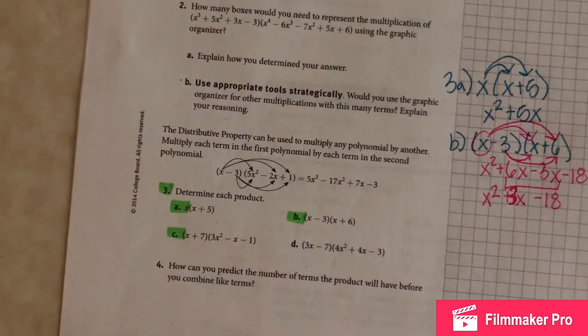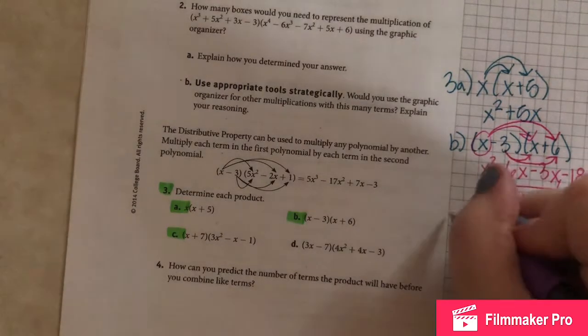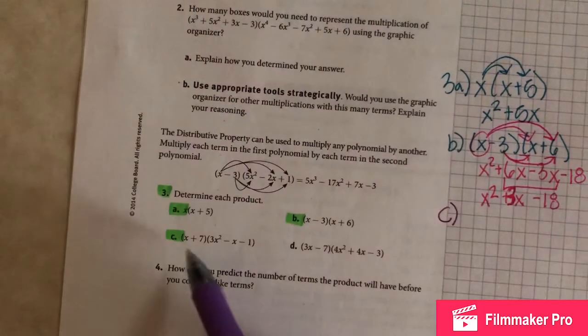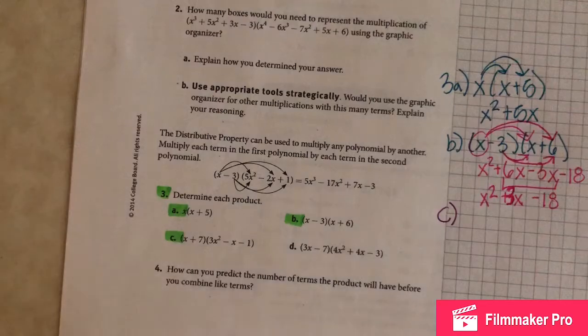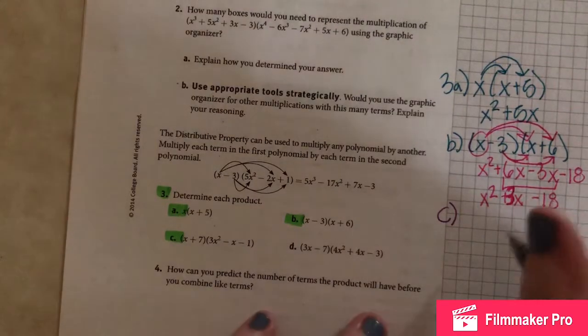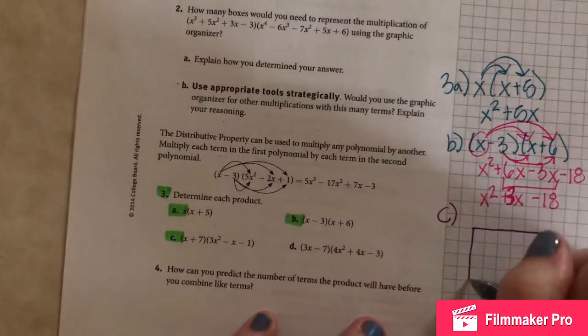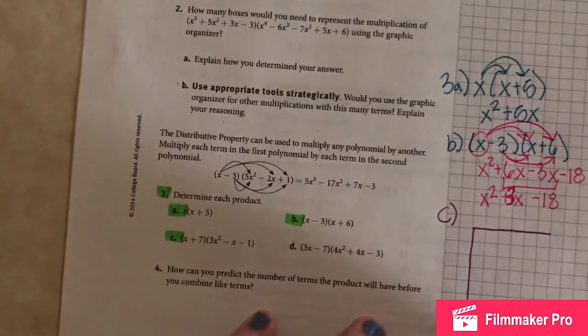And now let's look at C. Now you can use the distributive property for this, or you can use the graphic organizer. And I'll use the graphic organizer for now.